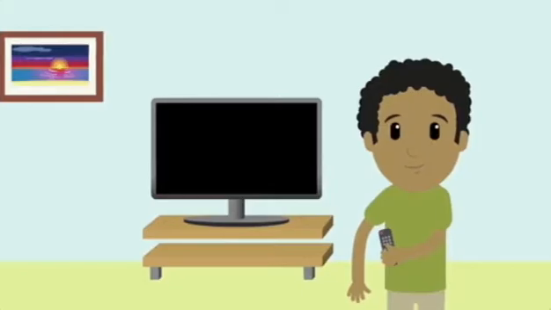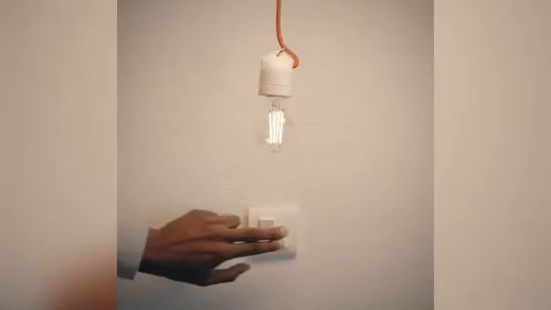So, a switch can break an electrical circuit by diverting the current from one conductor to another conductor or an insulator.